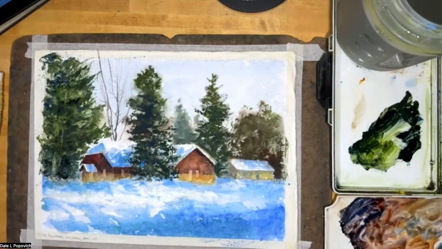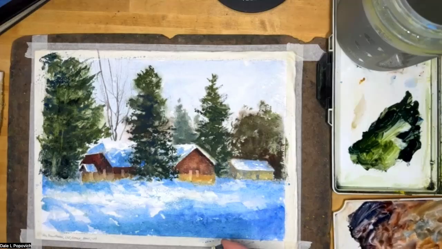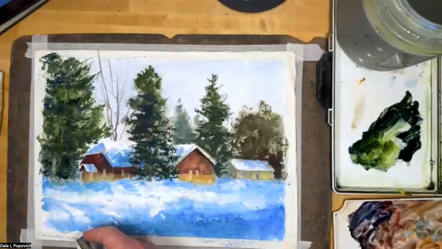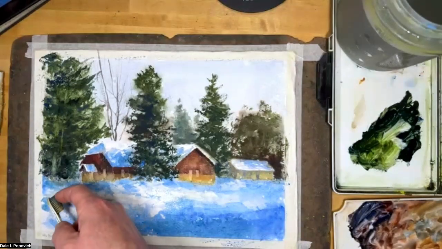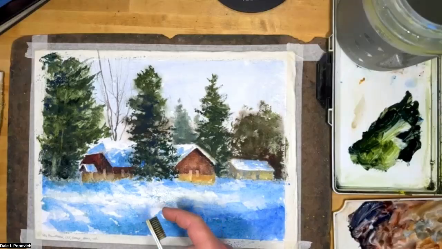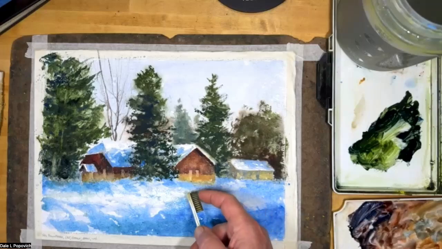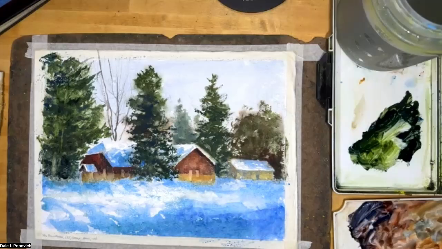And the last thing, while this is still wet, I'm going to take a little bit of cobalt blue and I'm going to spritz in, and all the detail on the house will be put in on the last thing with a little bit of the white gouache. So I'm just spritzing this in just a little bit. Like so.